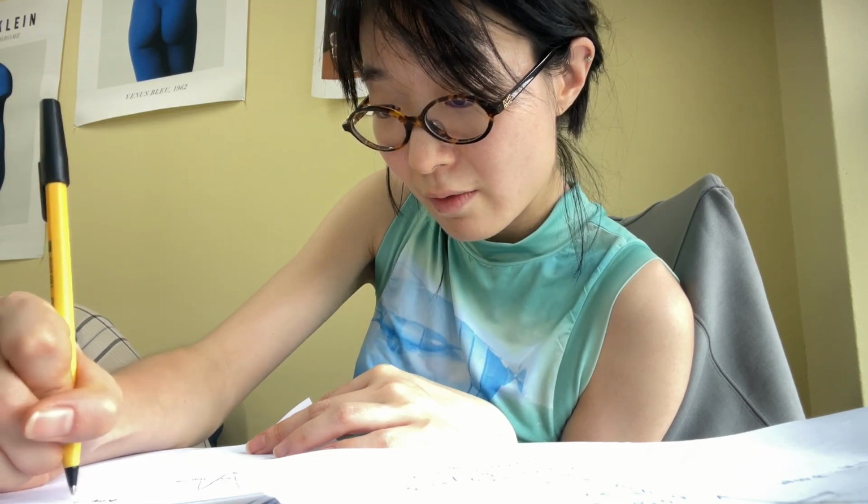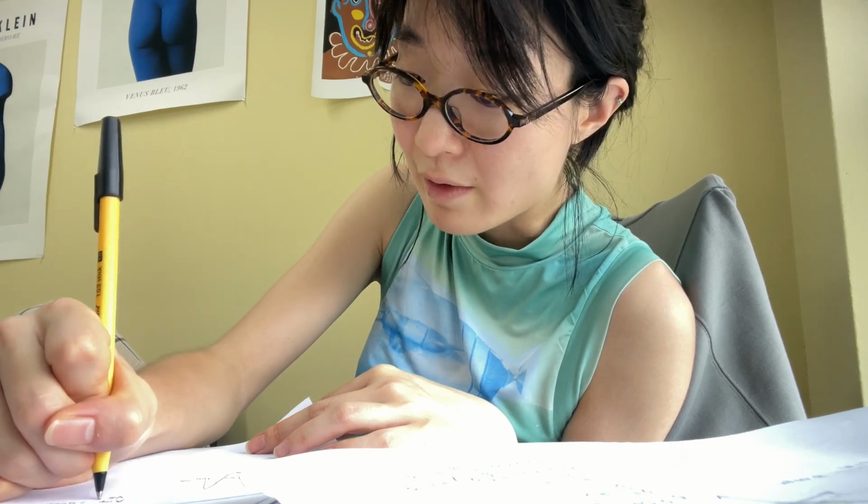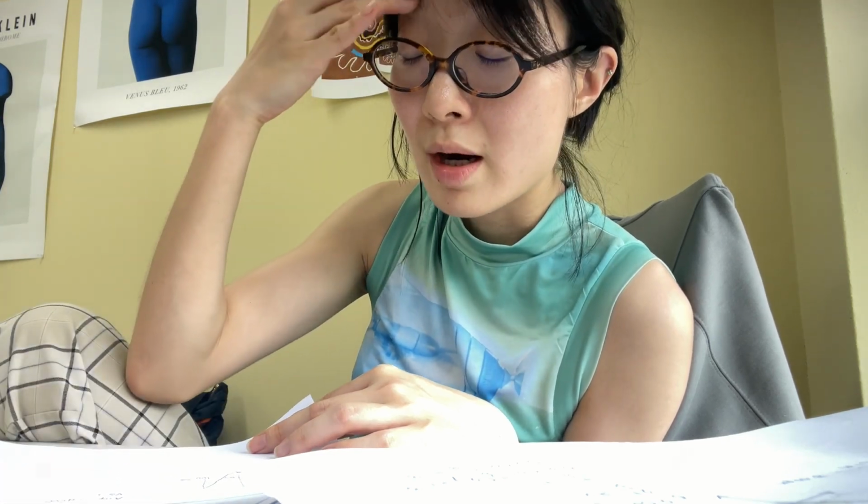So our amplitude would be 4,000, and our vertical shift, or we can take a look at our midline. Midline would be just 0, so therefore our vertical shift is non-existent.